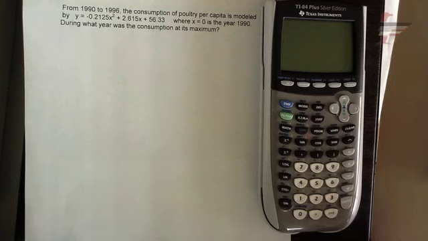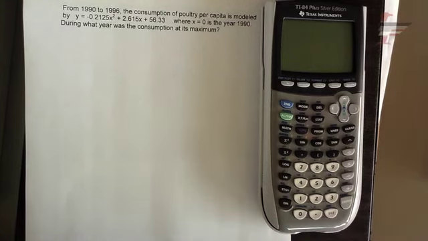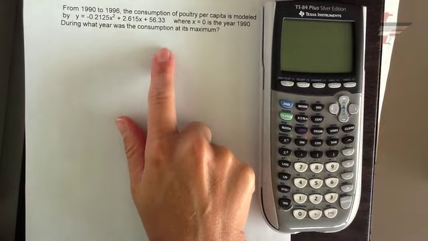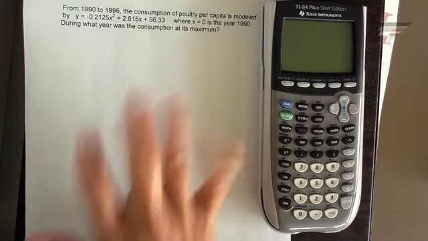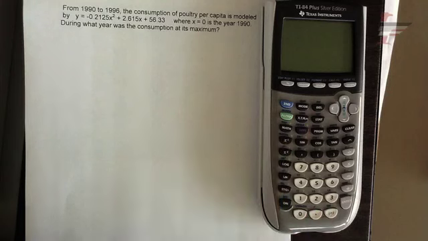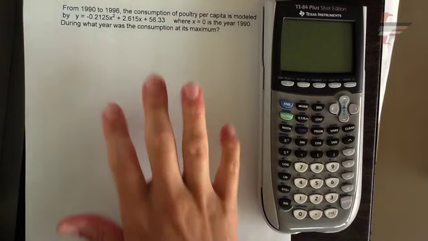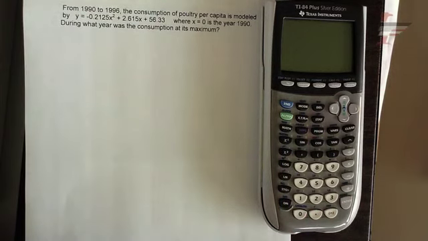This video is for the 83/84 calculators, and this is again an application problem which you will have the option of just using your calculator for. So I'm going to work this one out purely on my calculator and do no algebra, since I already worked out this problem using algebra.